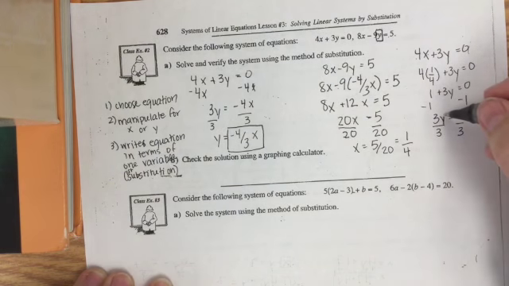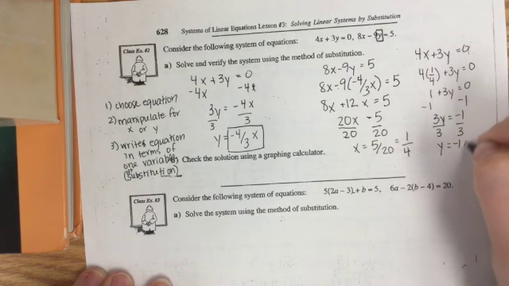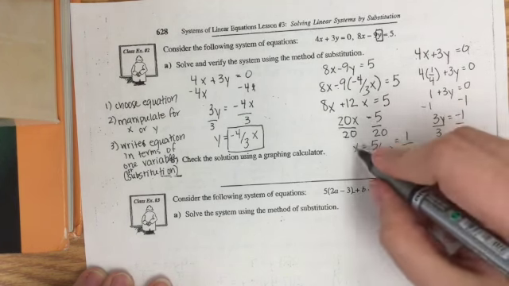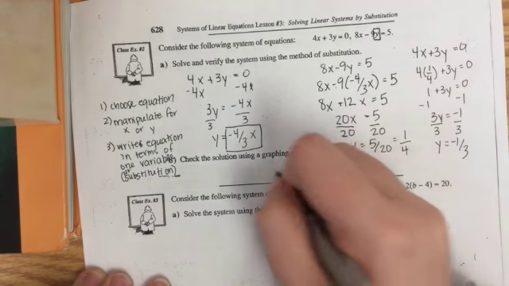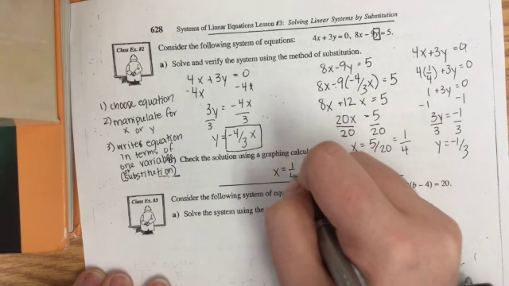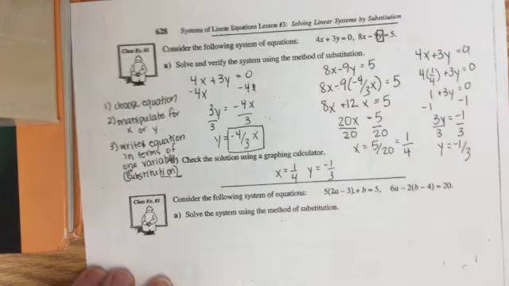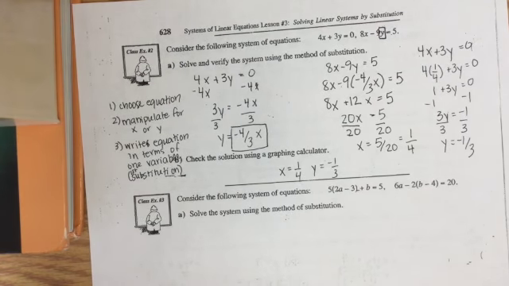Trying to get y alone, I'm going to undo that multiplication by 3. y equals negative 1/3. So I've got my x equals 1/4, y equals negative 1/3. I'm going to rewrite that solution somewhere so that I can see them together: the solution to this system is an xy pair where x is 1/4, y is negative 1/3.